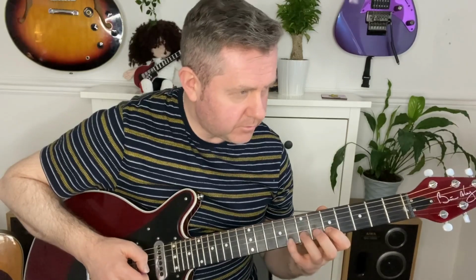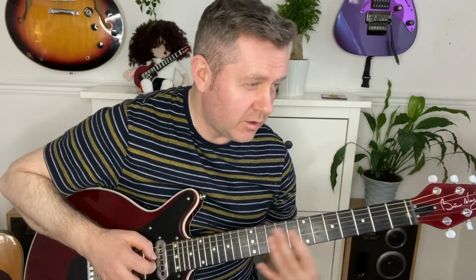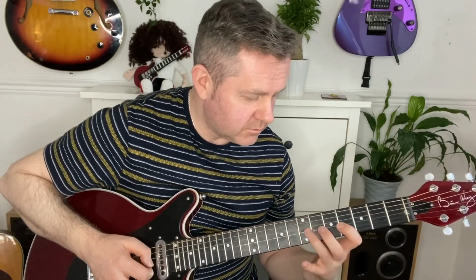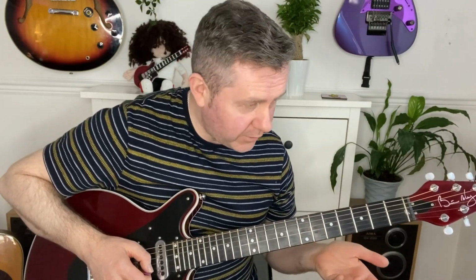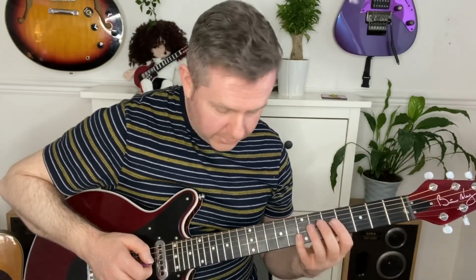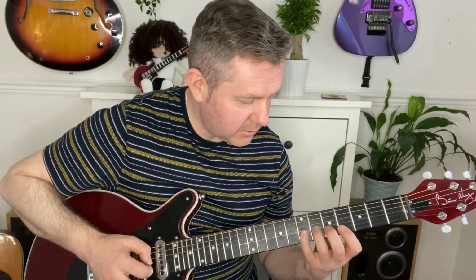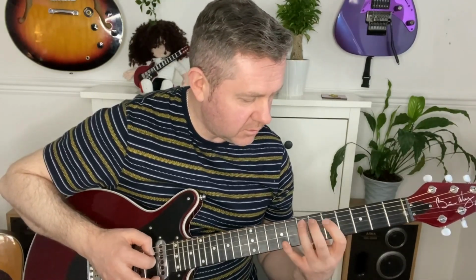Even though that note's not in the scale, it's a passing note. We then have this, and again you can see where that fits in. Then all of a sudden it descends chromatically, which seems to make a nonsense of the whole scale shape.